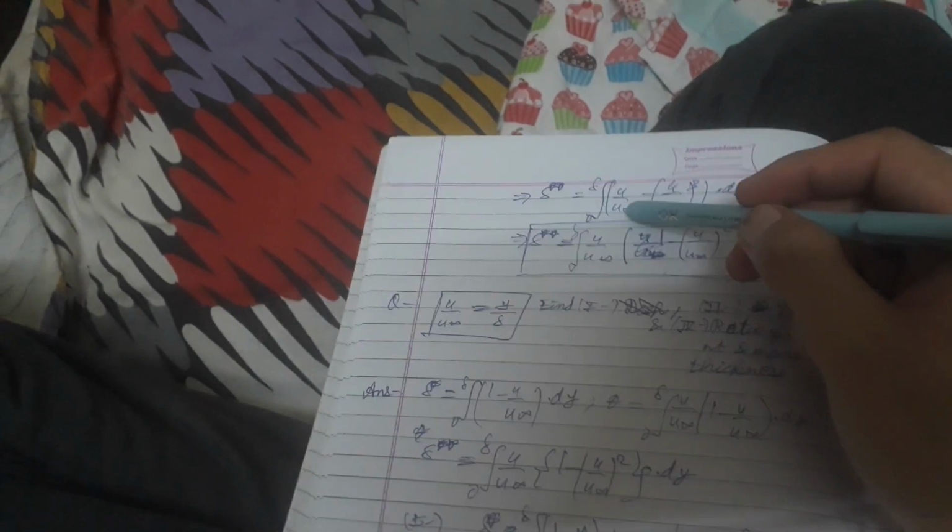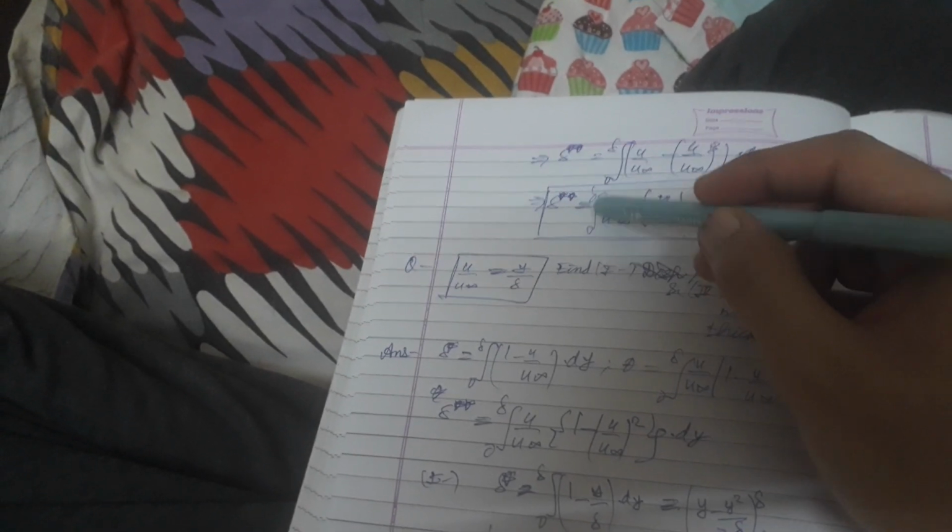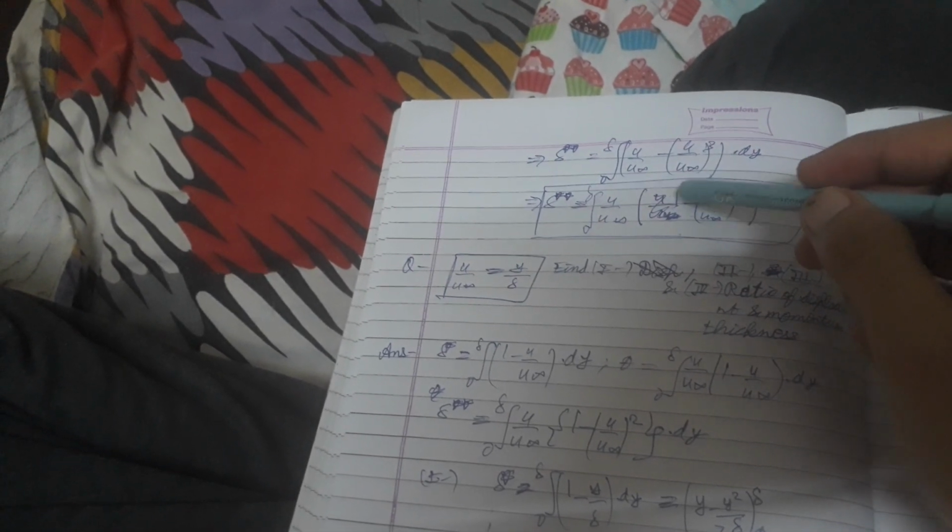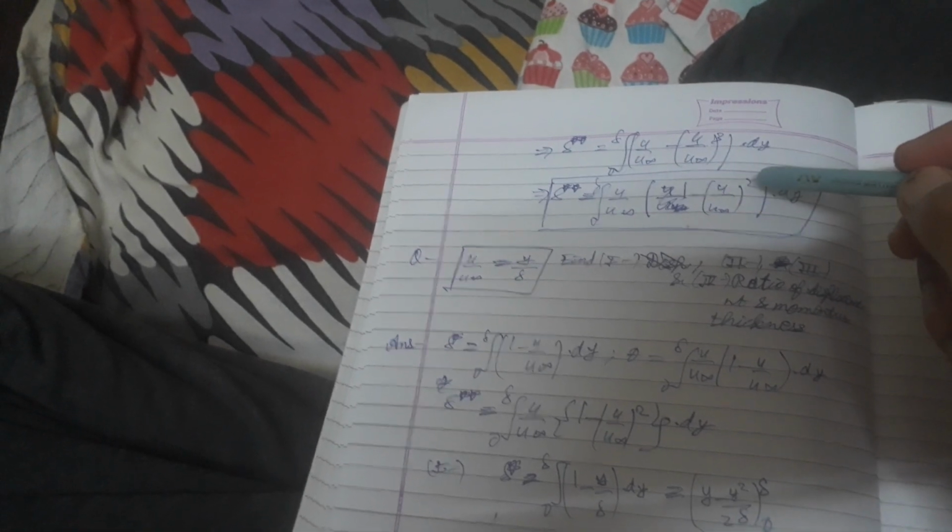This implies delta double star is equal to integration from 0 to delta (u by u infinity minus u by u infinity whole cube) into dy. Then delta double star is equal to integration from 0 to delta u by u infinity into (1 minus u by u infinity whole square) into dy.